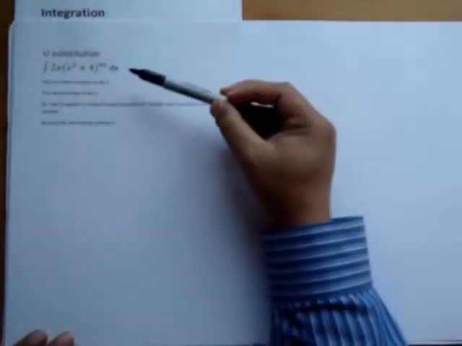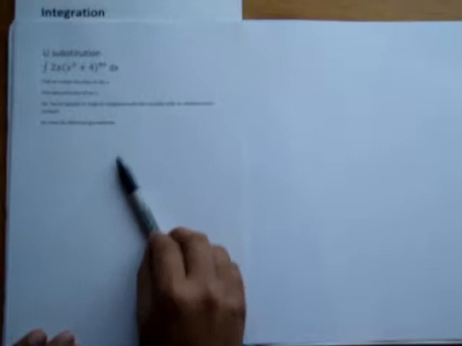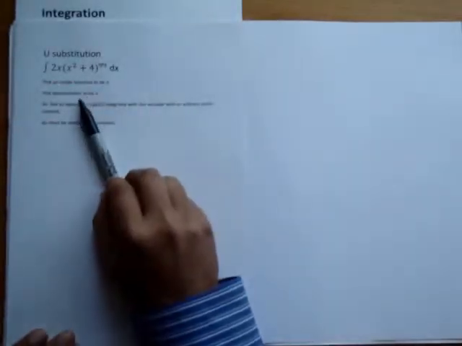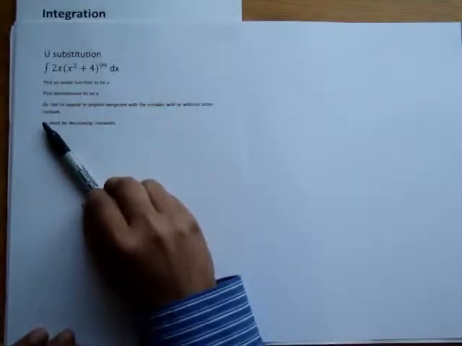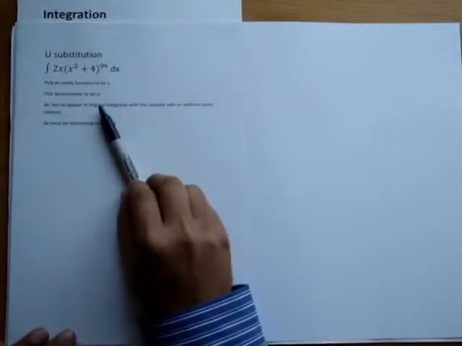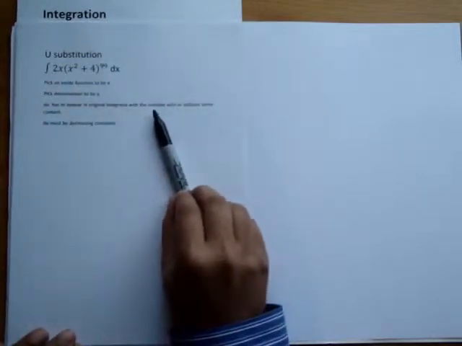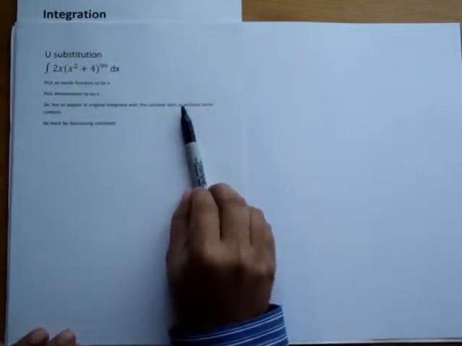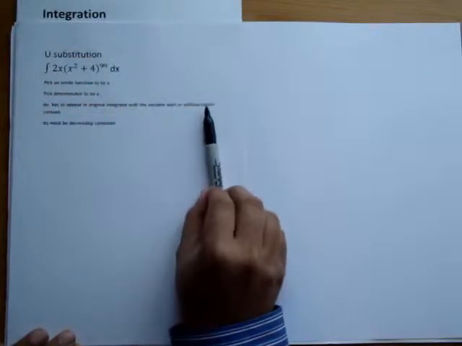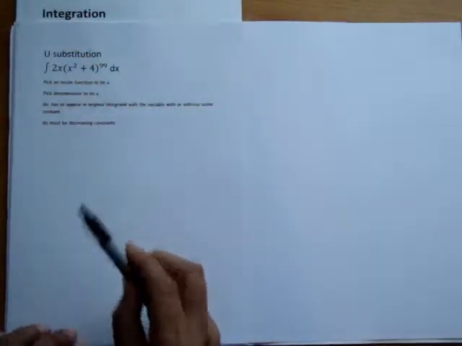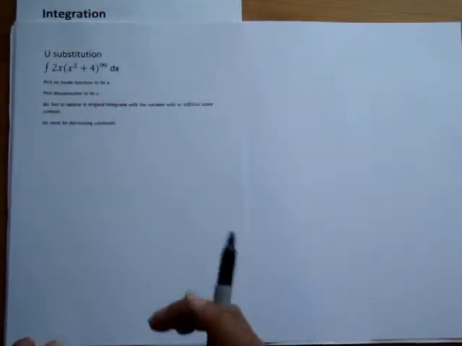Let's go over the rules again of U-substitution just to make it clear in our minds. So we pick an inside function usually to be u, so here an inside function will be x squared plus 4. Sometimes if it's a fraction, we pick the denominator to be u. du has to appear in the original integrand with the variable and or with a constant. So those are the rules.